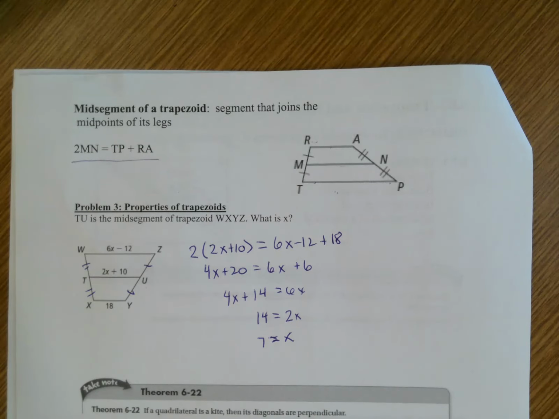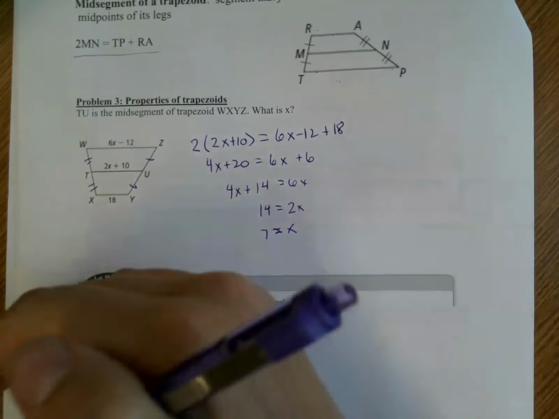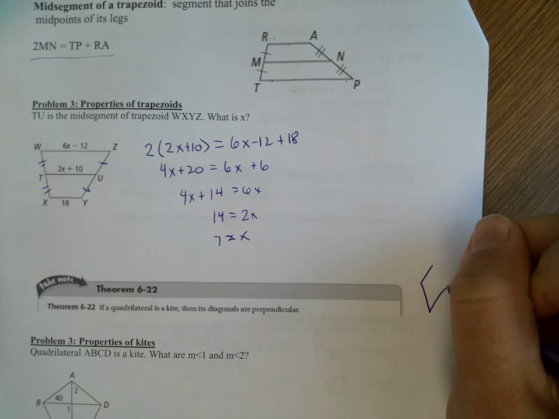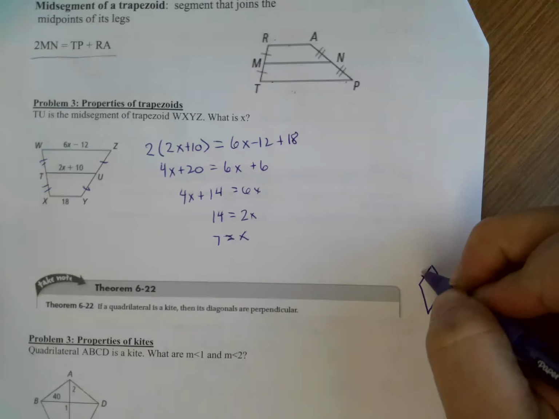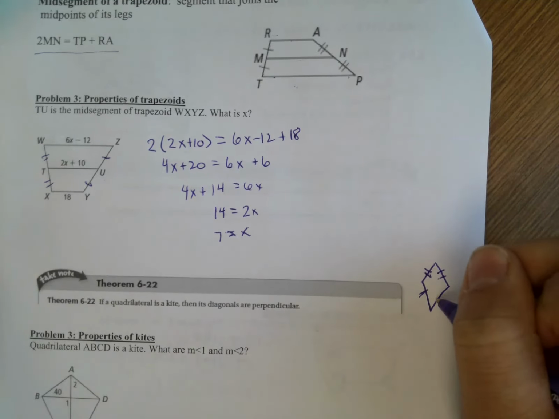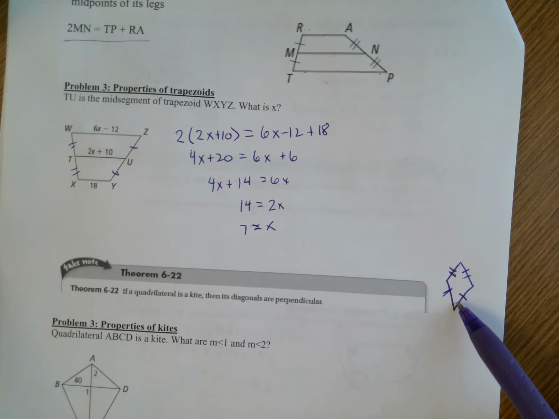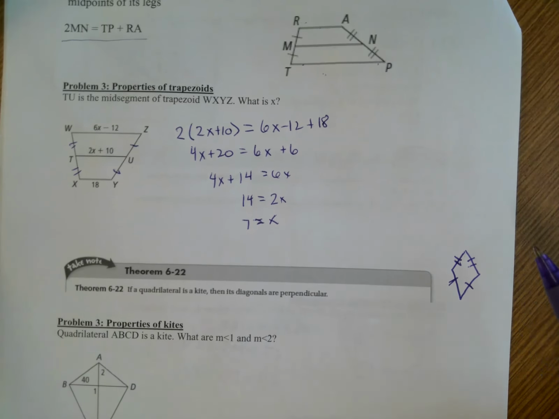There we go. So the next shape that we have, and I don't have a shape of it, is a kite. Before we get into the properties of a kite, let's talk about the definition of a kite. By definition, it's going to have 2 lines over here that are congruent and the other 2 lines congruent. So not opposite. Two consecutive lines are congruent and 2 other consecutive lines are congruent.